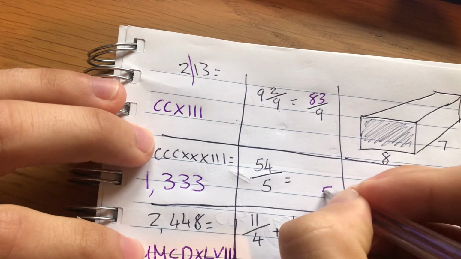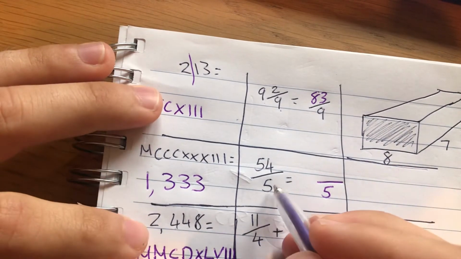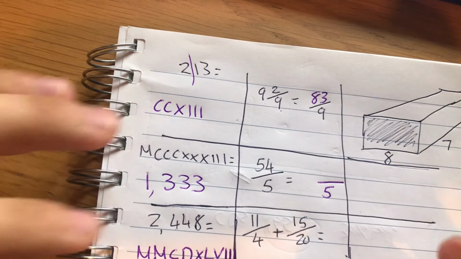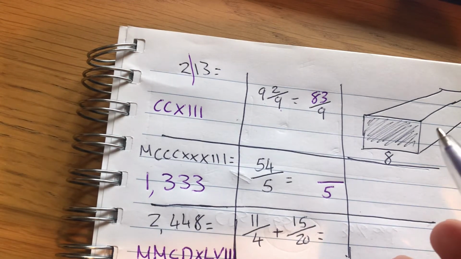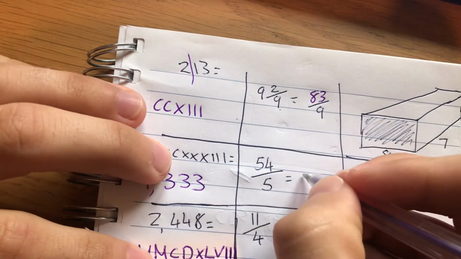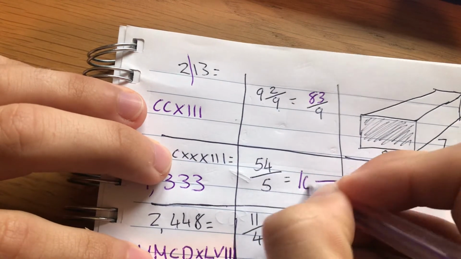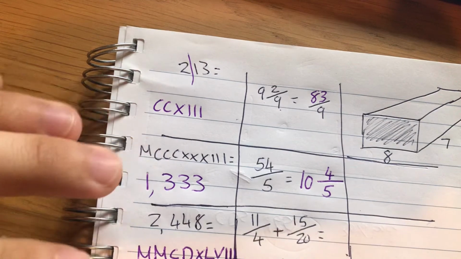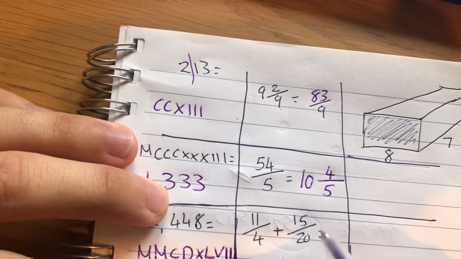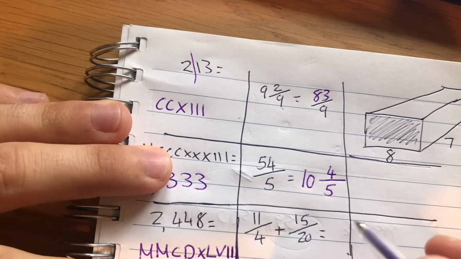And this one here into a mixed fraction. So we're going to be in fifths. How many 5s into 54? Well, 10 is going to be 50, isn't it? So 10 times 5 is 50, and 4 extra. 1 more and we would have had 11 whole things.